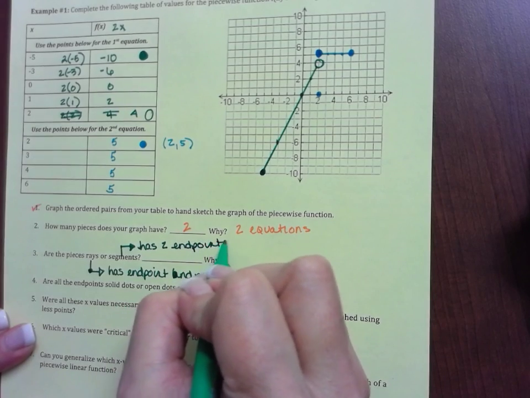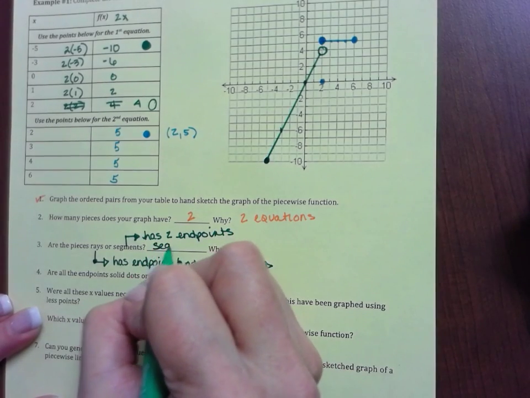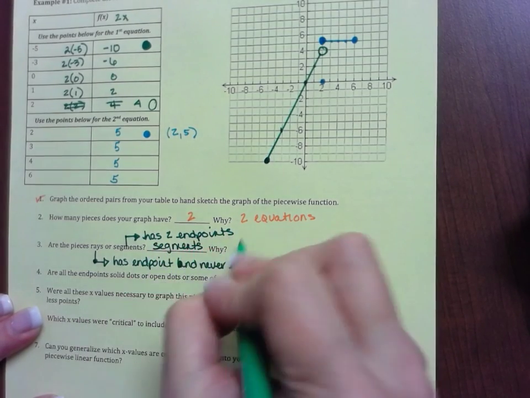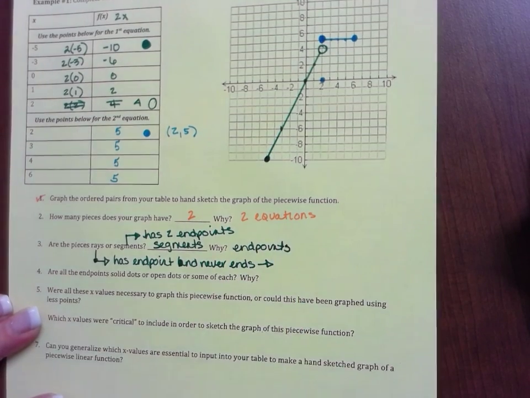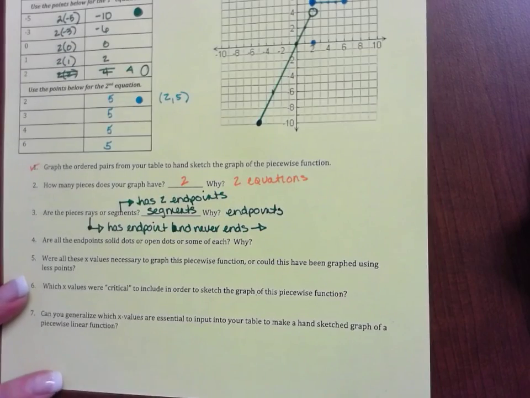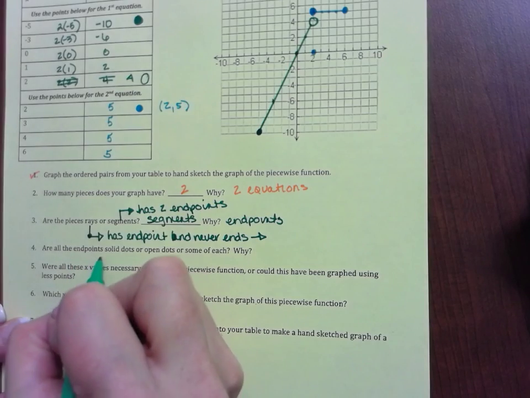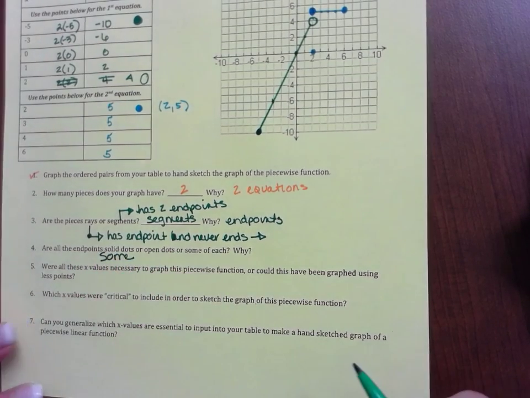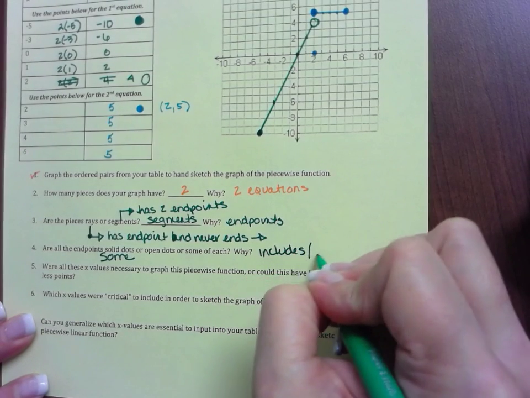So are our 2 pieces rays or segments? Segments. Perfect. Because they both have endpoints. Okay. Are my endpoints solid dots or open dots or some of each? Yeah. And we actually already talked about that because it includes or doesn't include.